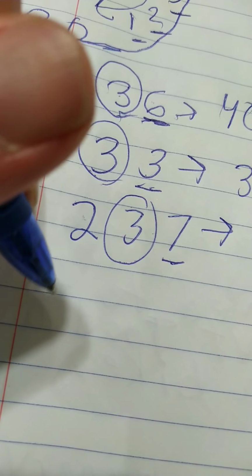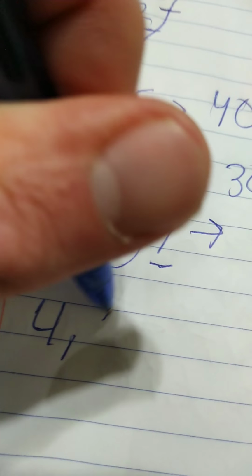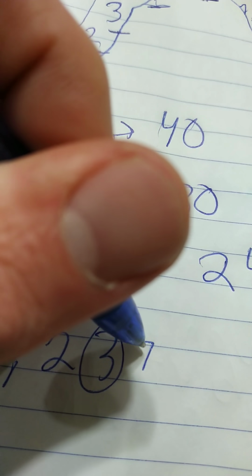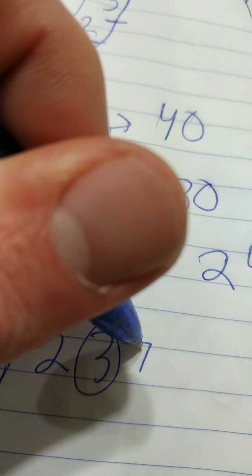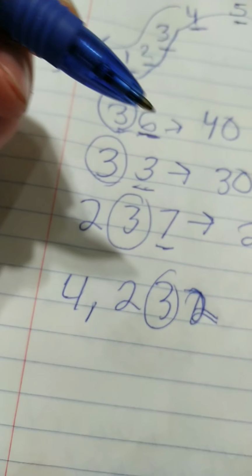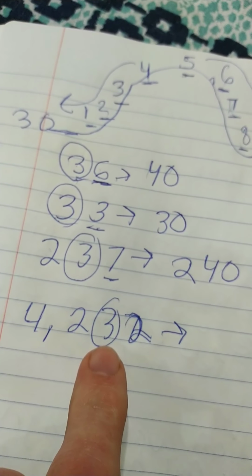All right, let's try another one. Let's go into thousands: 4,237. Now, we already did 37, right? Let's go with 4,232. Make that 32. What happens here? We're going to again round to the tens.